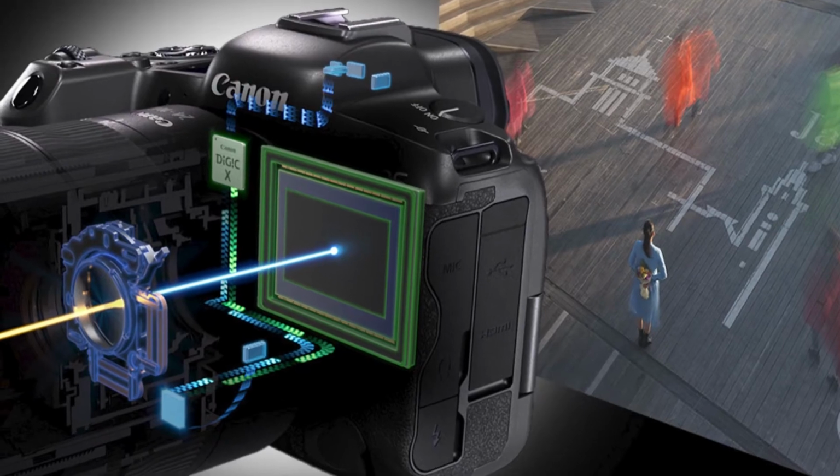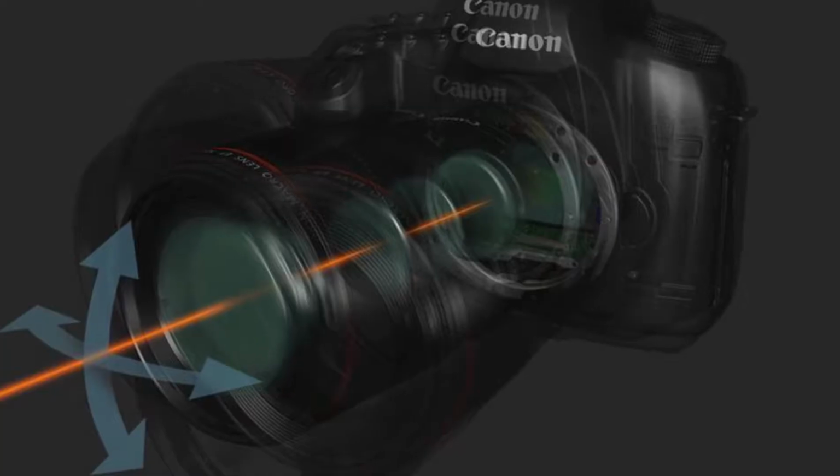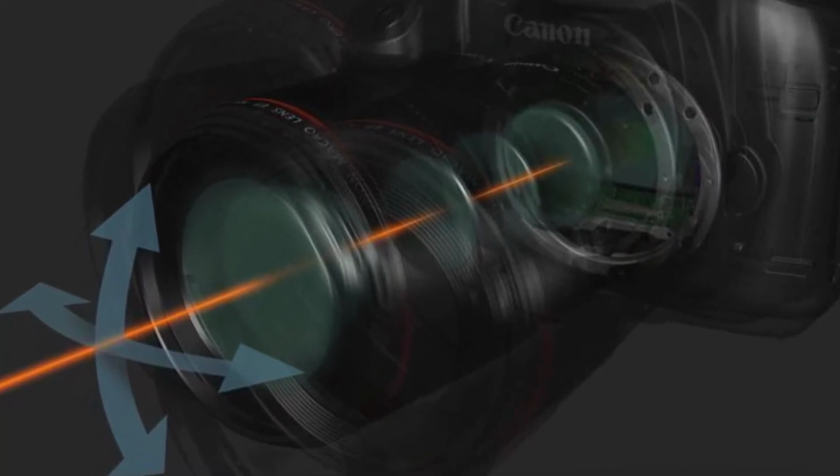Well, you've probably seen cameras advertised with X number of stops of image stabilization built in, or you may have seen lenses advertised with X number of stops optical stabilization built into the lens. But what on earth does that actually mean?